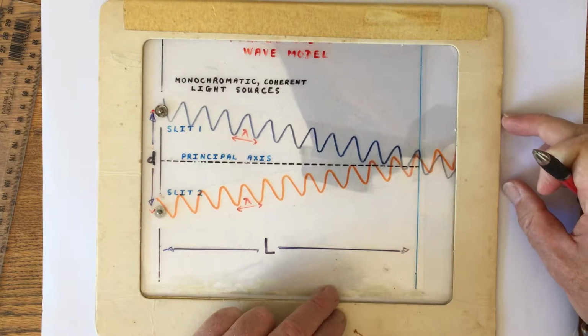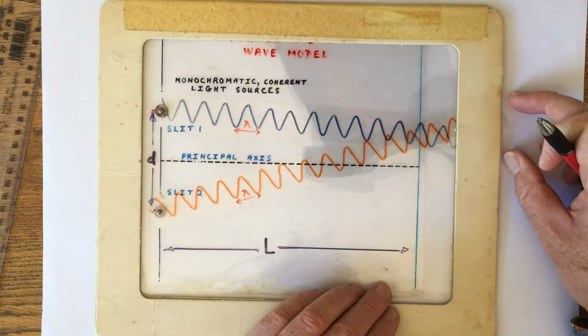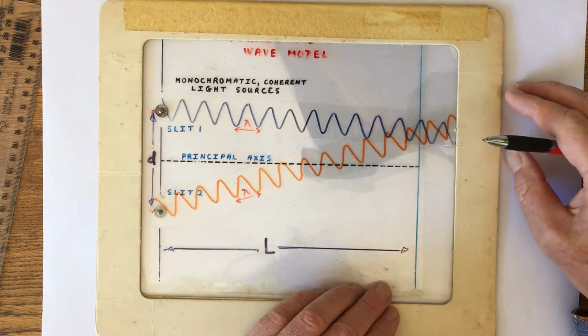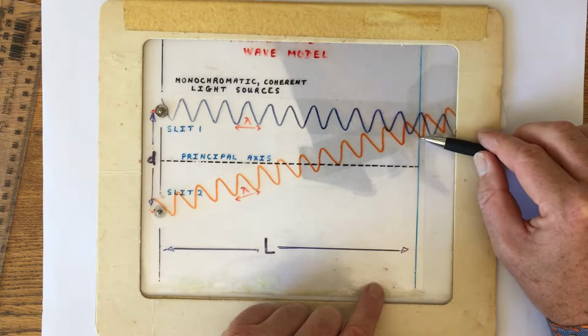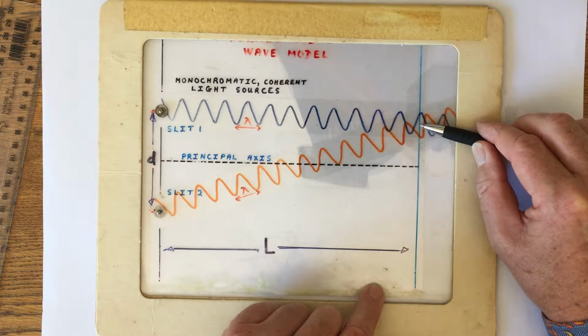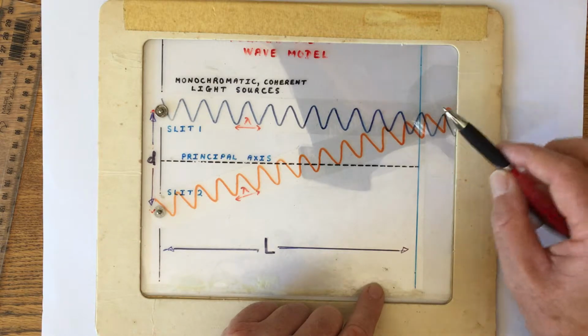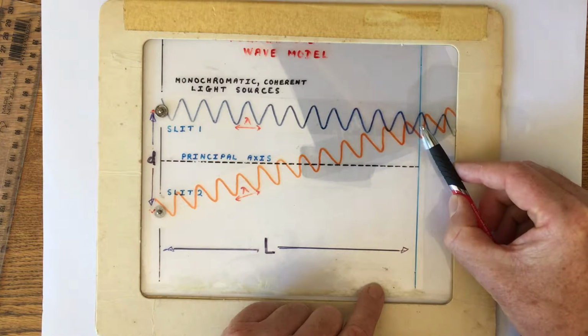But if I move this up a bit, these are on two pivots. If I move these waves up, you can see in this zone here, just coming up to this zone, the crest of the blue wave is meeting the trough of the orange wave. And this is where we get destructive interference. So this is where it's the opposite to constructive interference. So no light will be seen there, basically darkness.